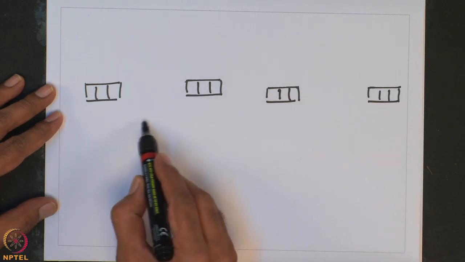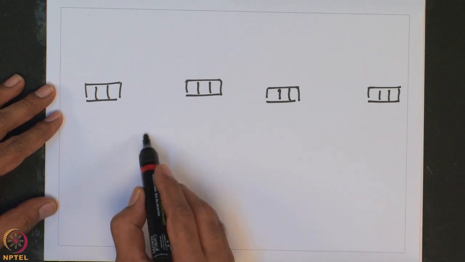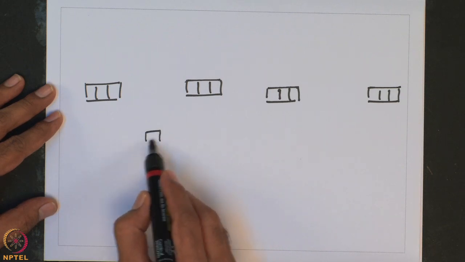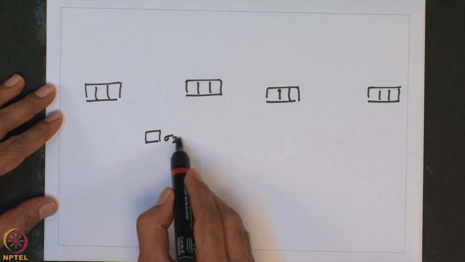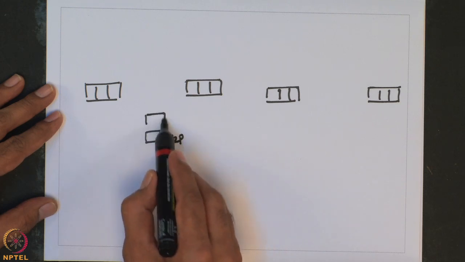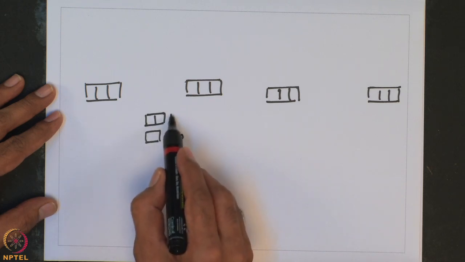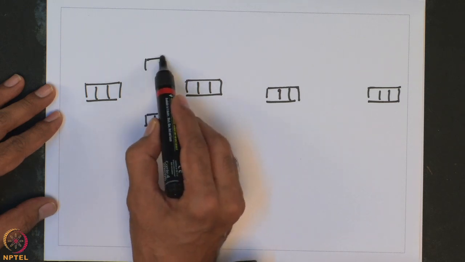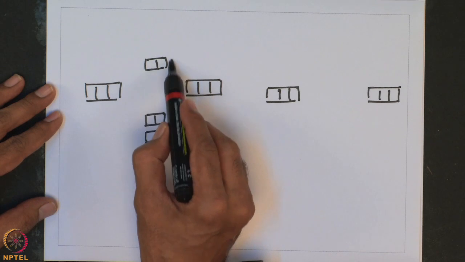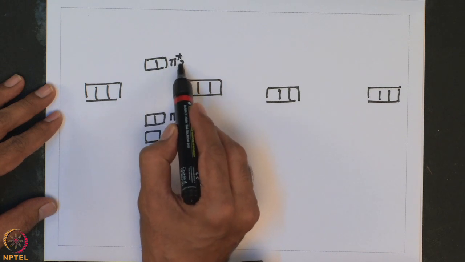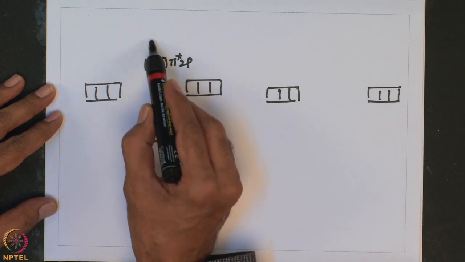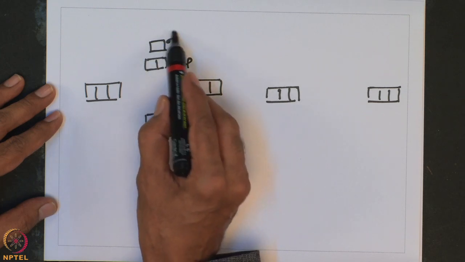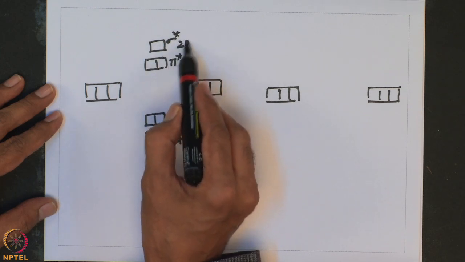Okay, so in this case the lowest energy one will be sigma 2p, then we have pi 2p and pi 2p, pi star 2p and then sigma star 2p.